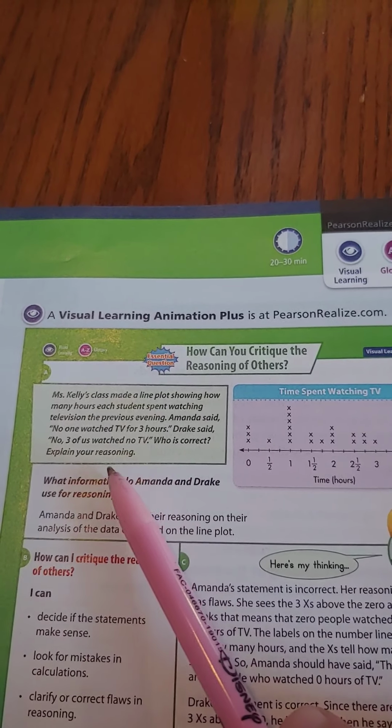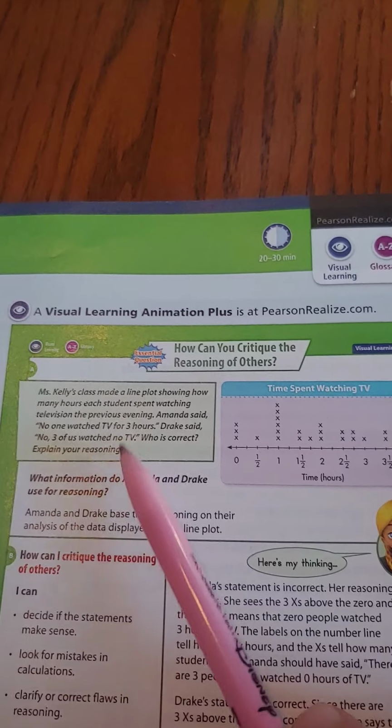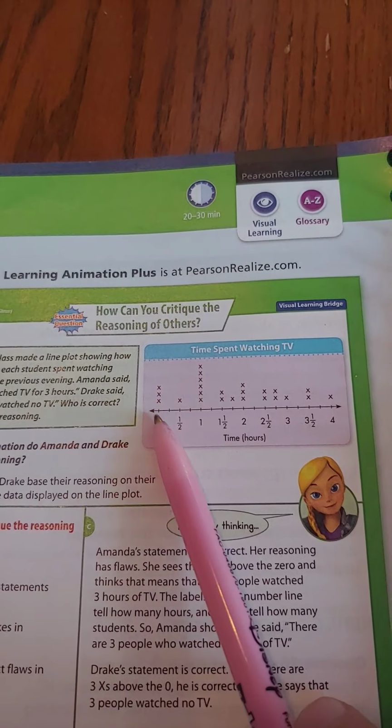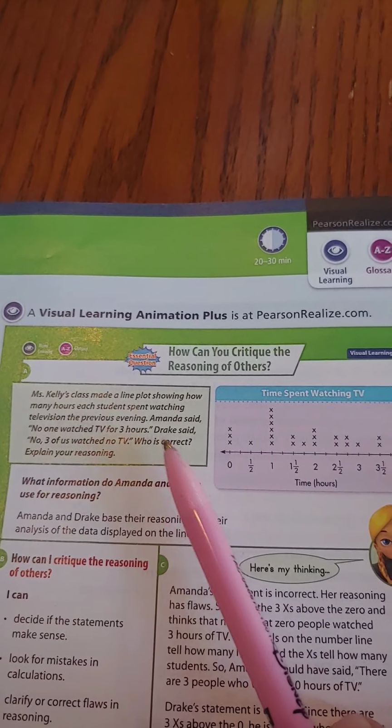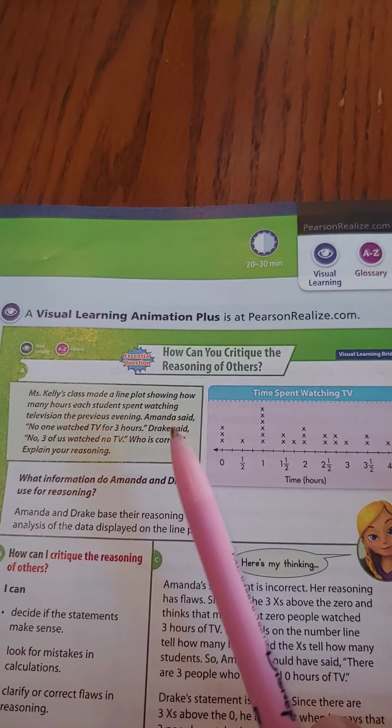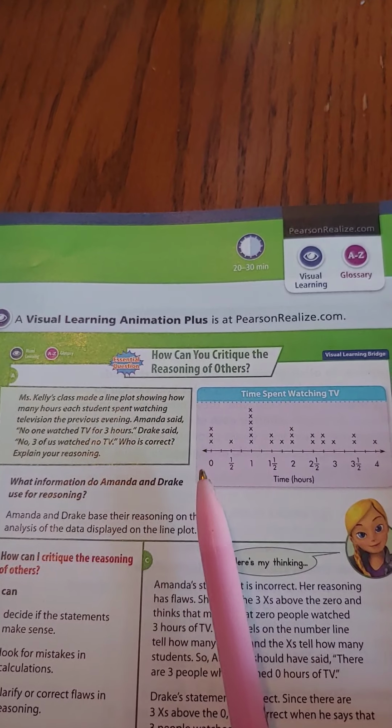And let's look at this one. No, 3 of us watched no TV. And let's look at no TV watched. And there is 3 people. So in this case, Drake is right. Okay? Not the rapper. Drake is right because, I'm sorry, 3 people watched TV 0 hours.